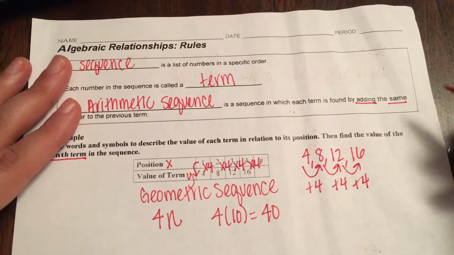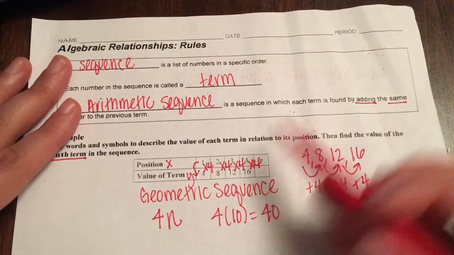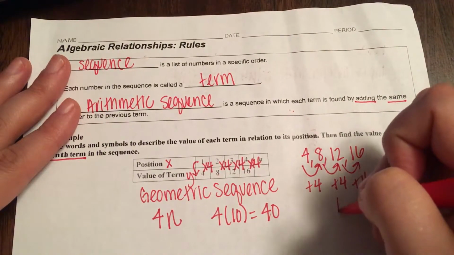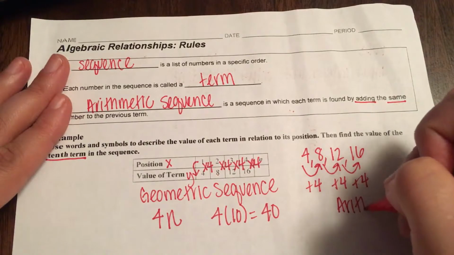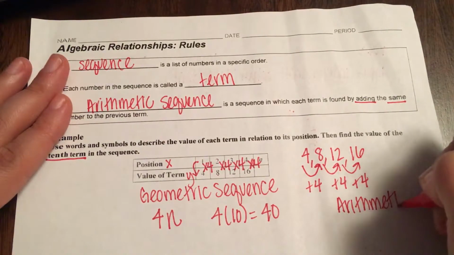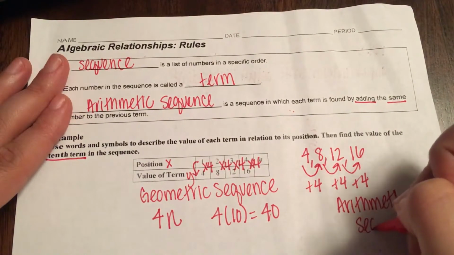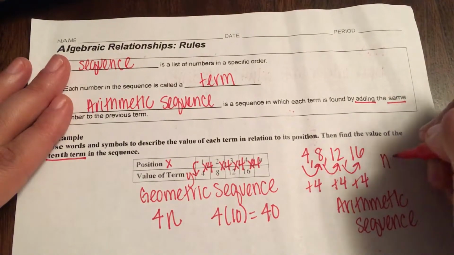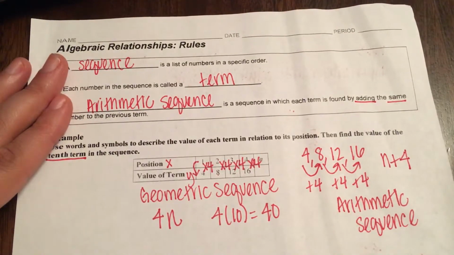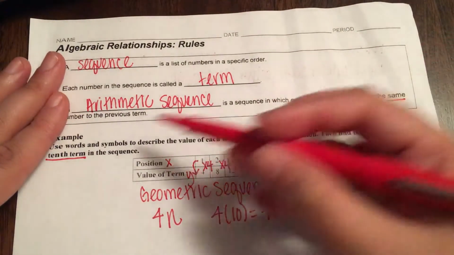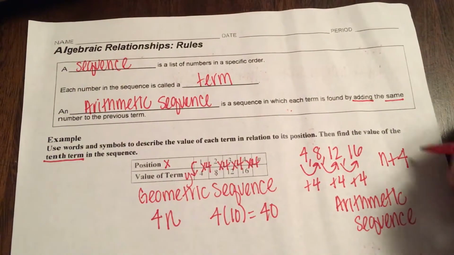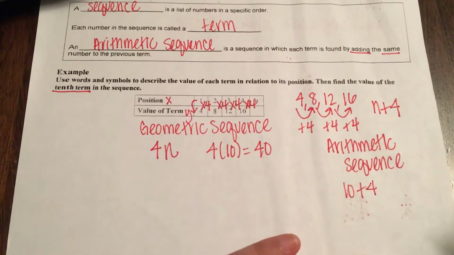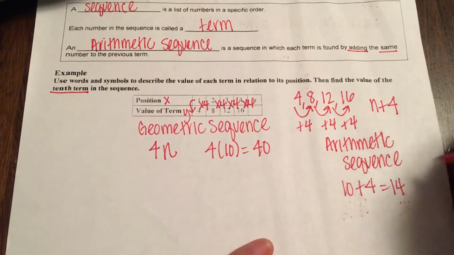So in this case, if you just have the sequence by itself without the table, then this would be an arithmetic sequence. Because my rule would be n plus 4. Okay? And if I wanted to find my 10th term, then I would add 10 plus 4, and I would get 14.